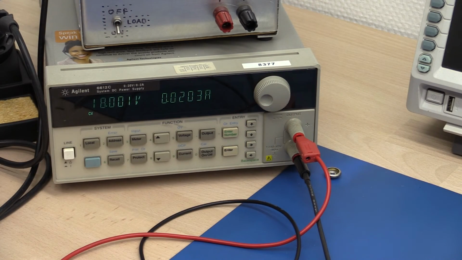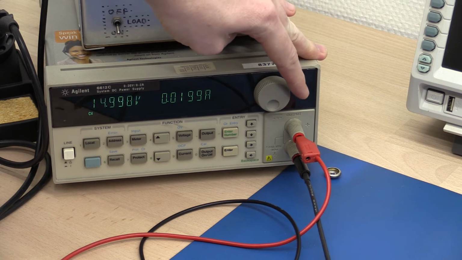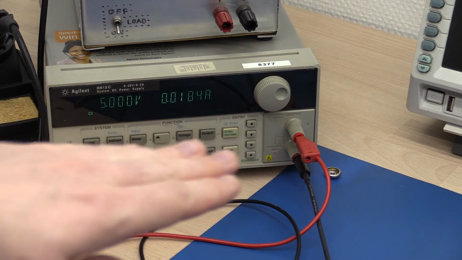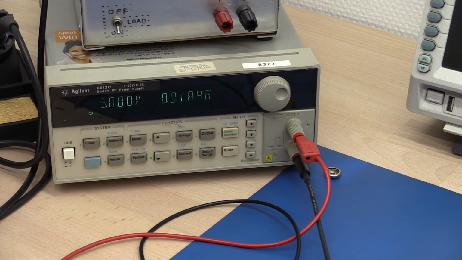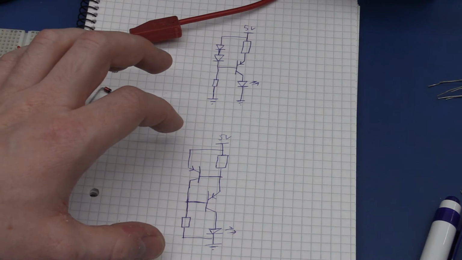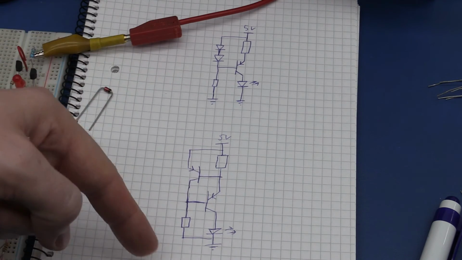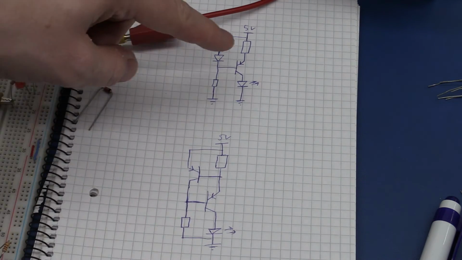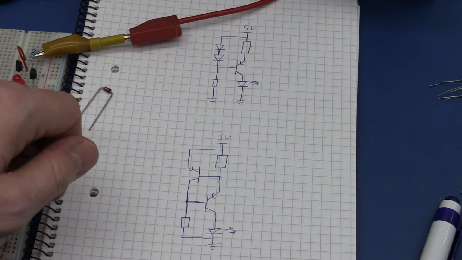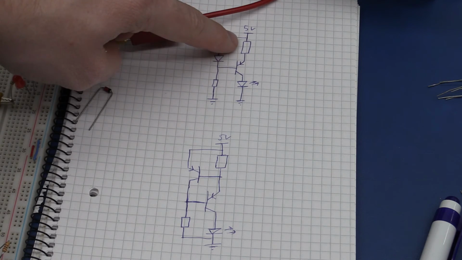And as you see, it's pretty stable. It's more stable than the previous one. Or I should say it's regulating the current better when the voltage varies. So even though we found a slightly better one for the same cost, the disadvantage of both is that the current is not easily adjustable, because it's set by this resistor.